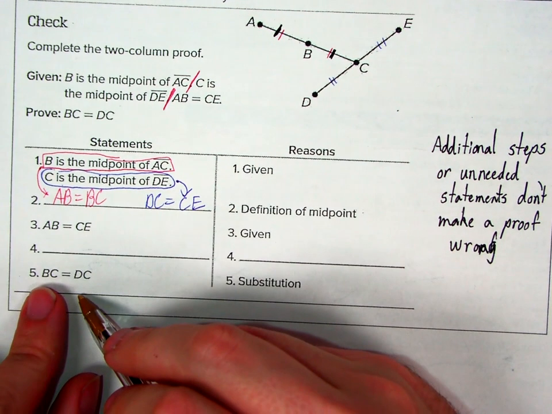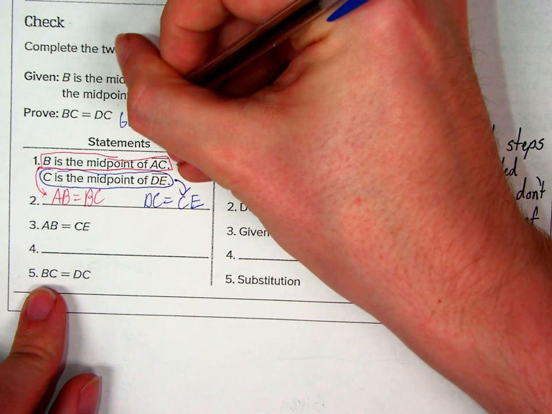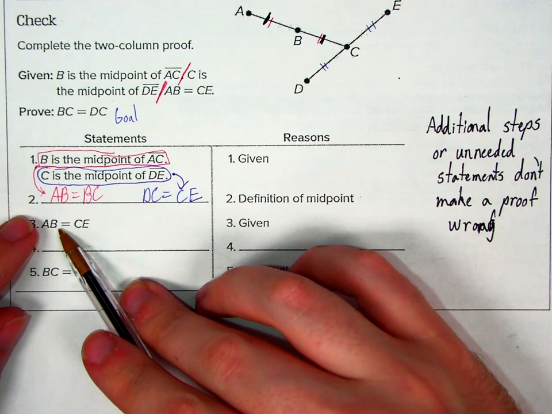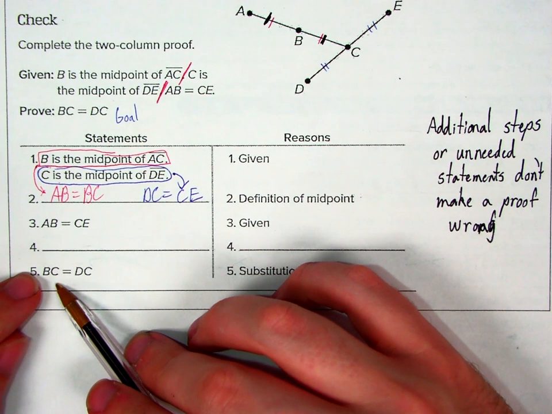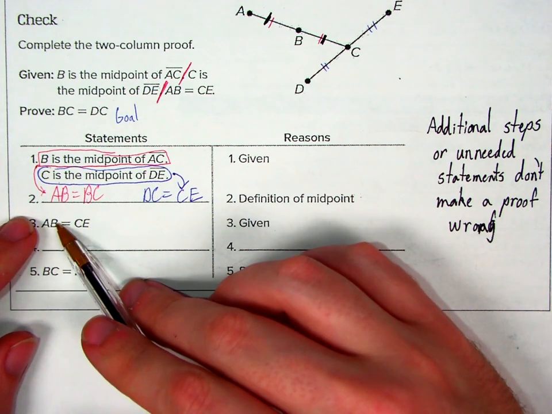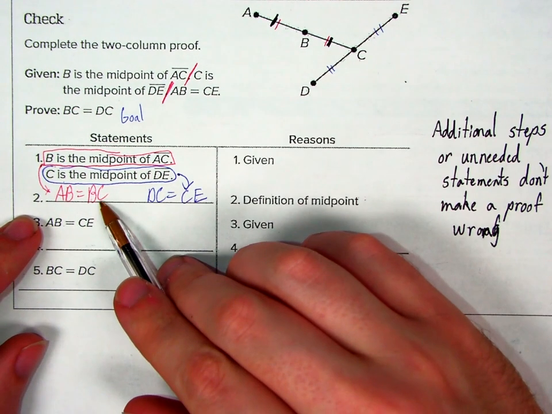I'm using my goal, what I want to prove, I think of this as a goal, to help me figure out my steps. I've got AB on the left-hand side of an equal sign, and then I've got BC on the left-hand side of the equal sign. That just means I'm going to have to replace AB with BC. Can I do so? Yeah, right here.